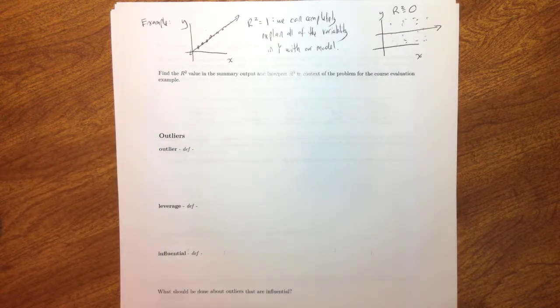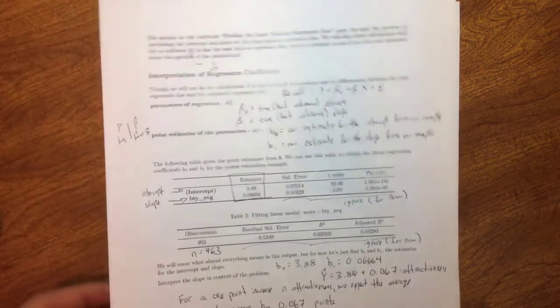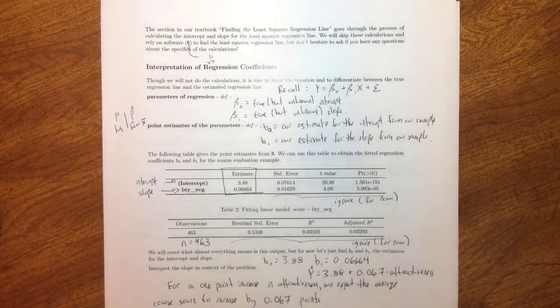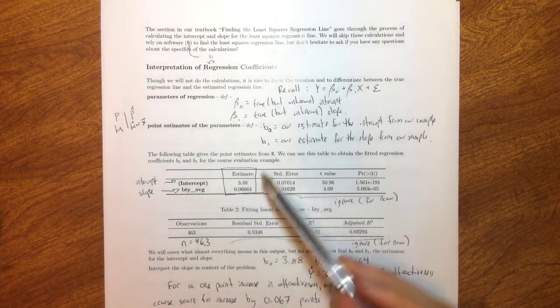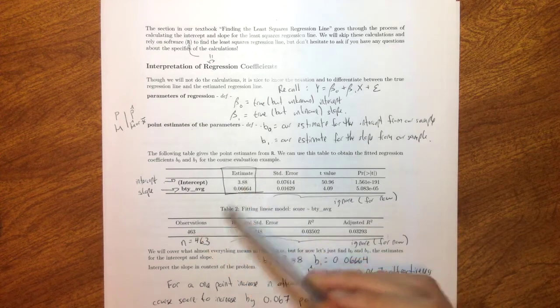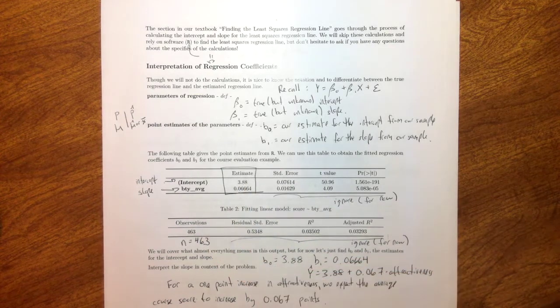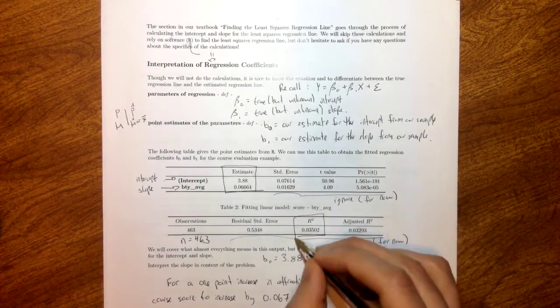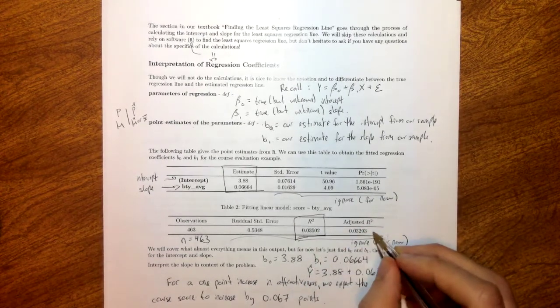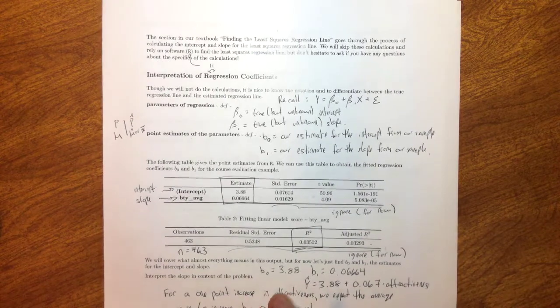Let's go back to our table of output for this example on page 9. We noted before that we were only going to interpret this stuff little by little. So we've already interpreted these things, and now we're going to interpret r squared, which is found here. Not the adjusted one. We'll get to talking about that, but not quite yet.